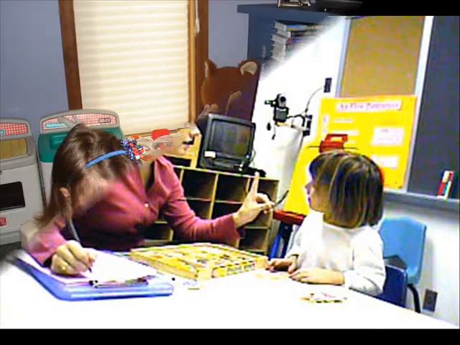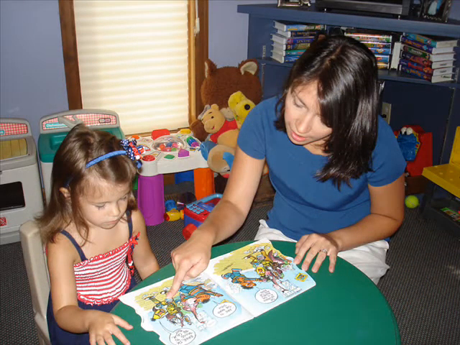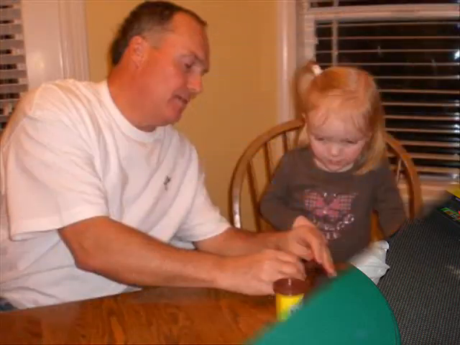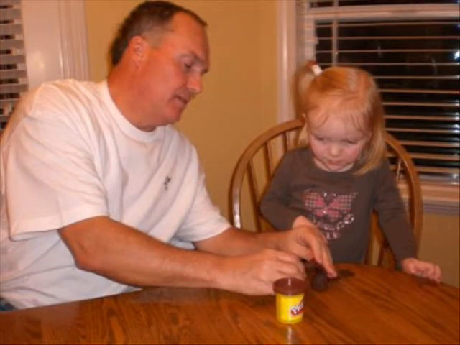Another example would be a Mr. Potato Head. You can let the child dress and arrange the pieces while talking about body parts and what clothing items you put on those parts.